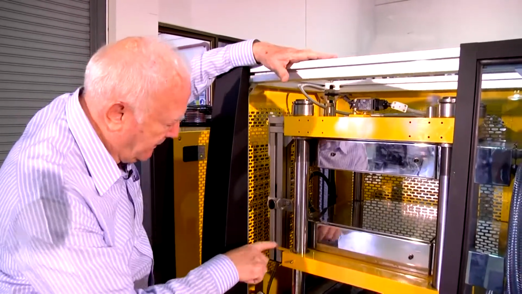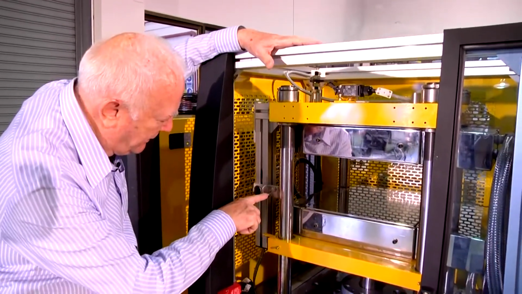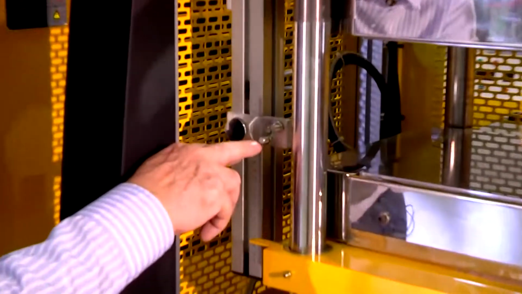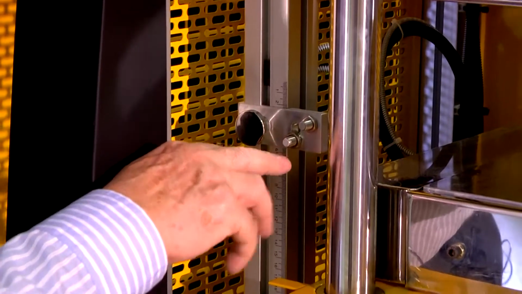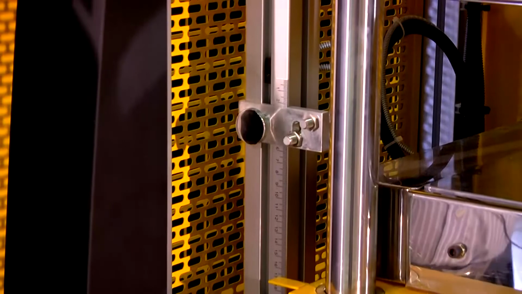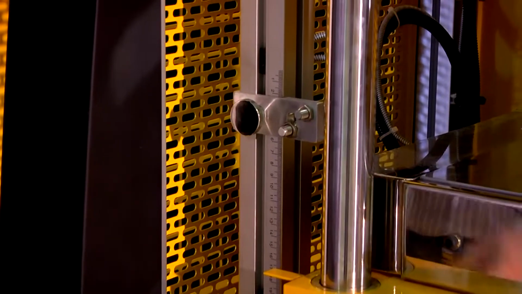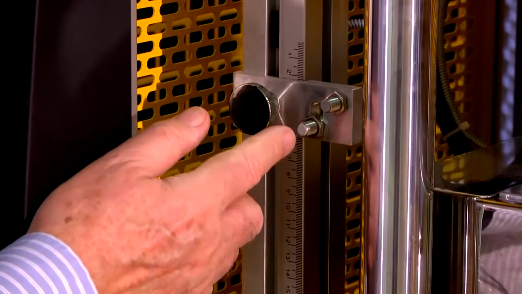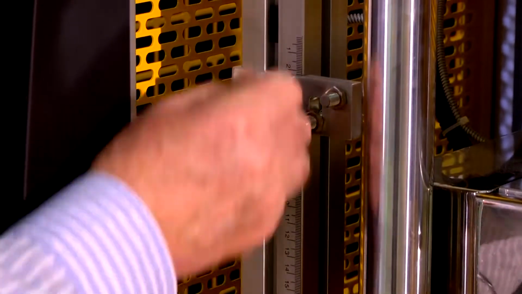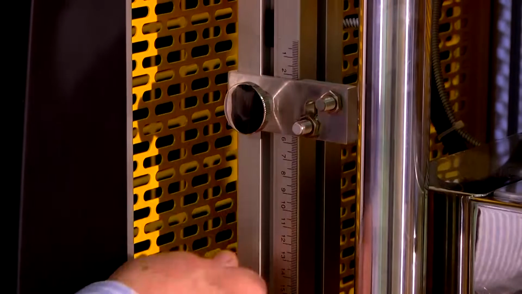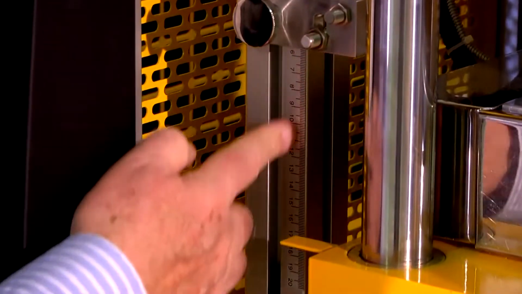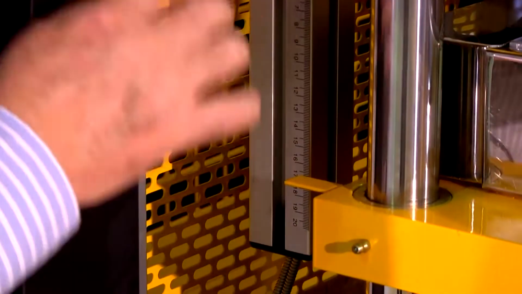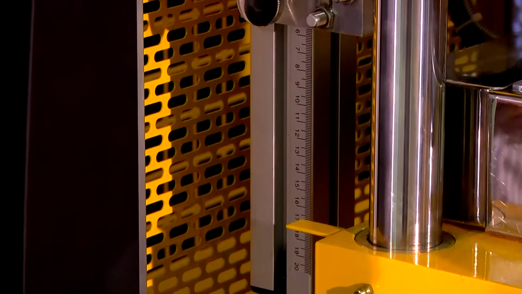And this will come down to this other proximity switch, and then immediately go back and complete the full pressing cycle. So these two are for venting and for preheating. And we can set the positions of these, and there's a calibrated scale here for recording the setting.